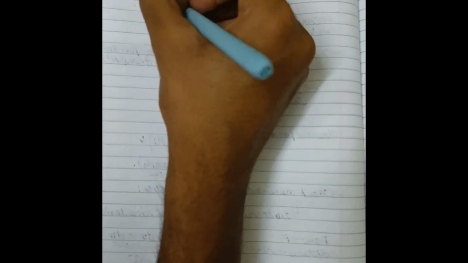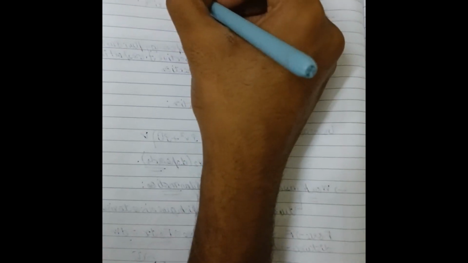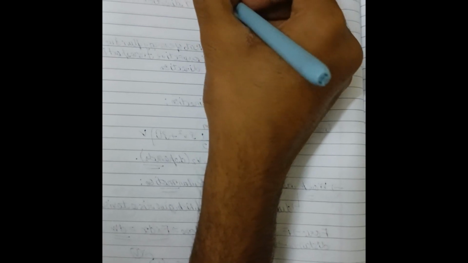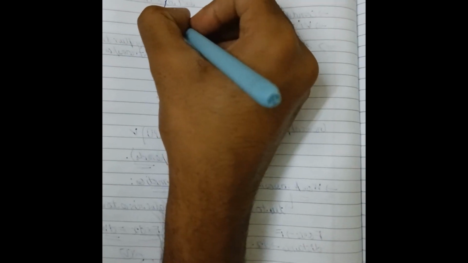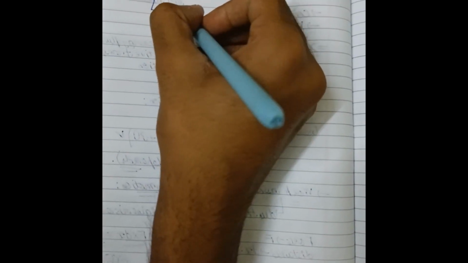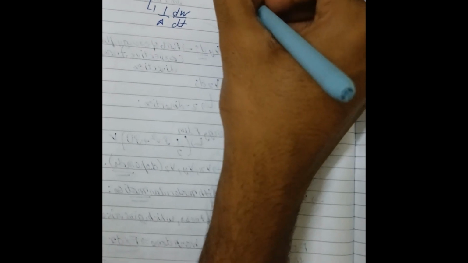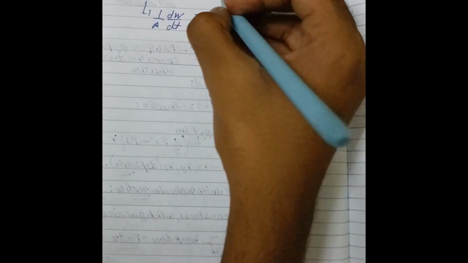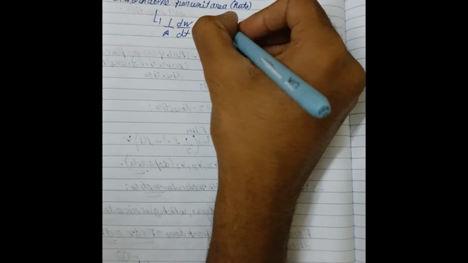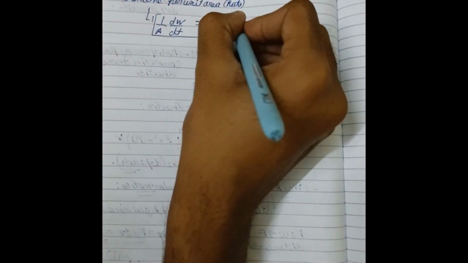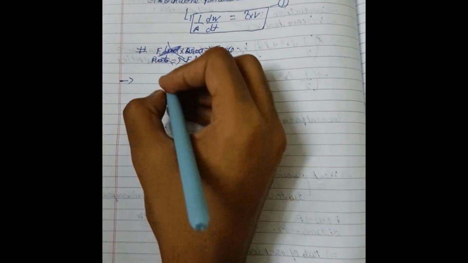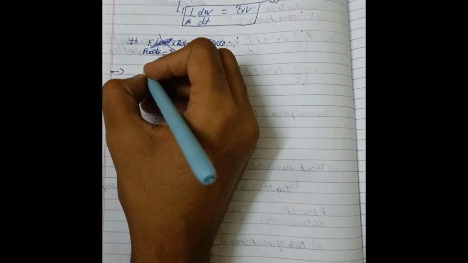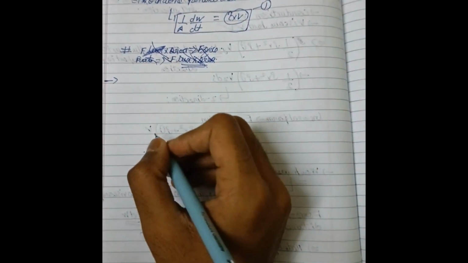So work done, because we divided with area, is going to be work done per unit area. That is going to be 1 upon A dW by dt, the rate of work done per unit area, which is nothing but tau into v. This is another important equation. Now we have got to this conclusion, that is tau into v.